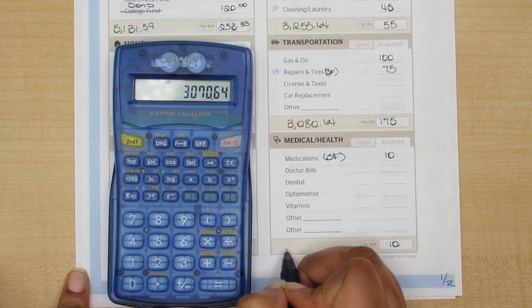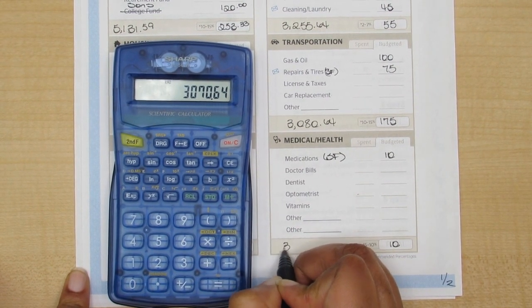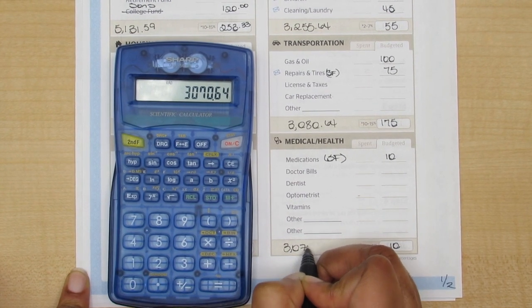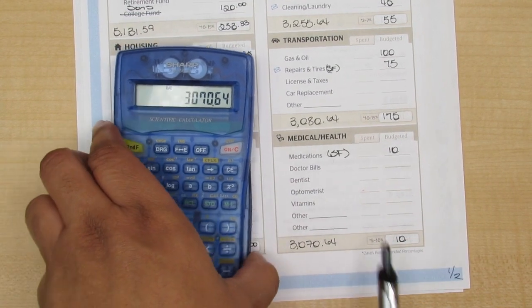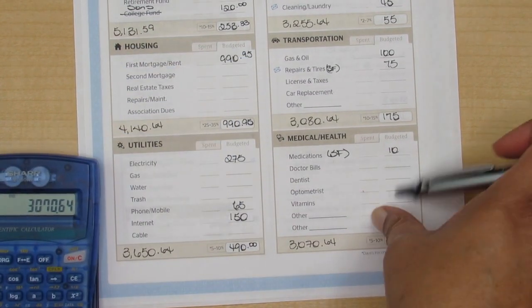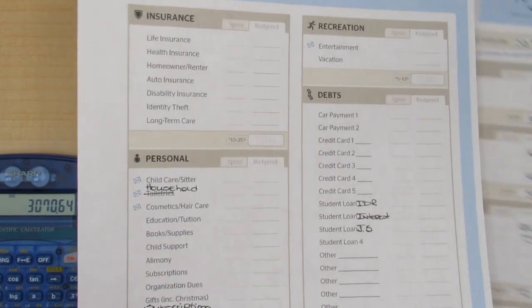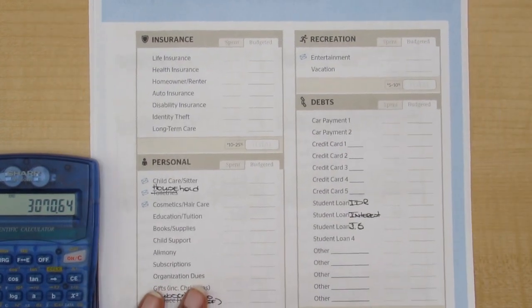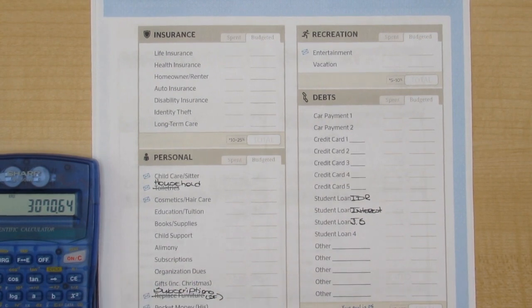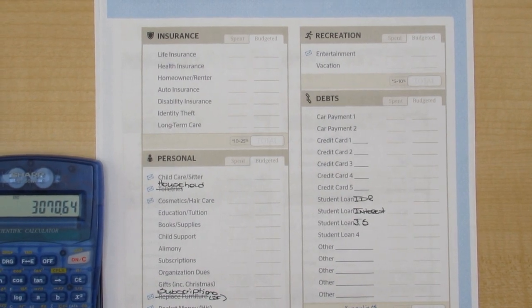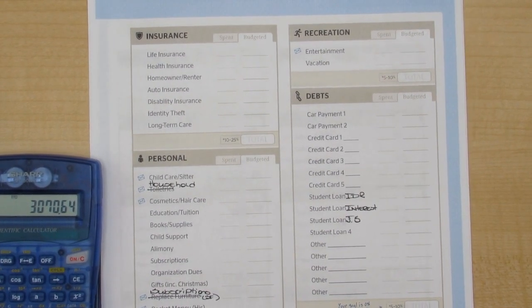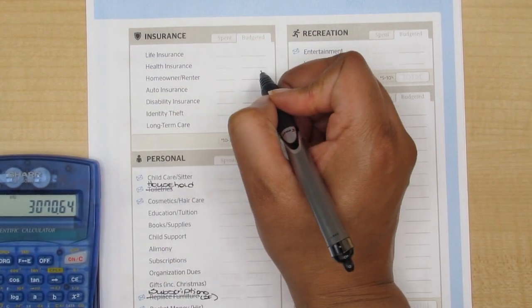Okay, subtract $10, and now I have $3,070.64. After I take out money for my medications and sinking fund. And a lot of my stuff right now, I buy over the counter. Because typically I'm okay. So most of the time I don't have any issues as far as my asthma unless I'm running or I'm really outside a lot and things like that. Then I might have some issues.